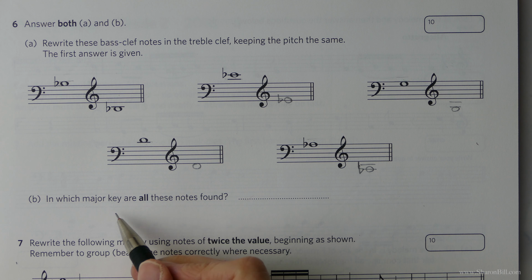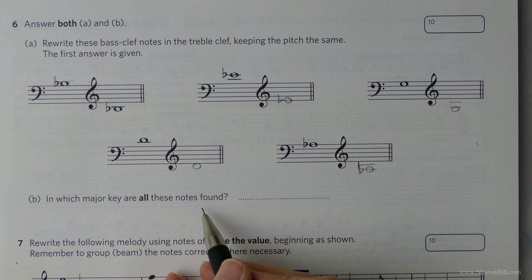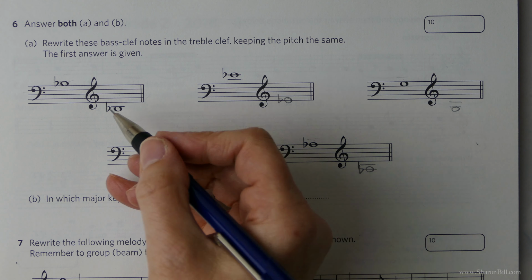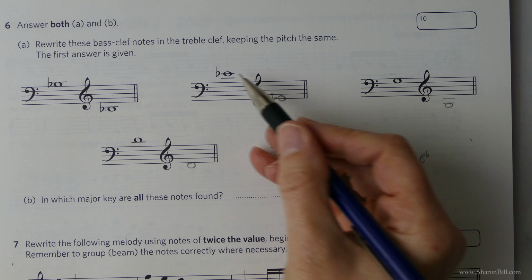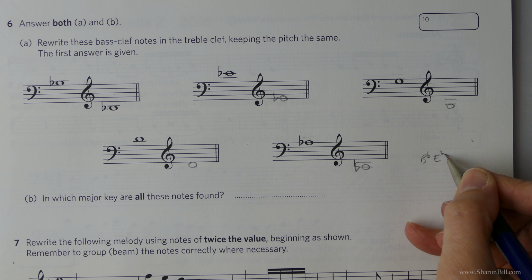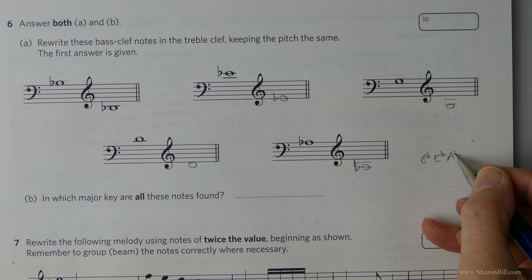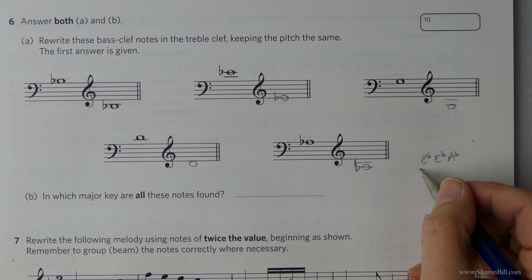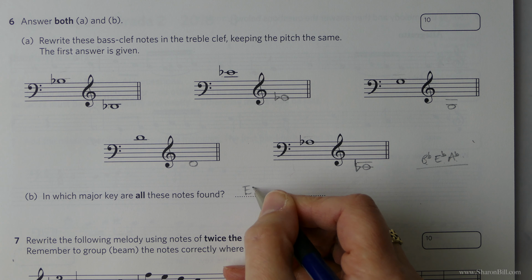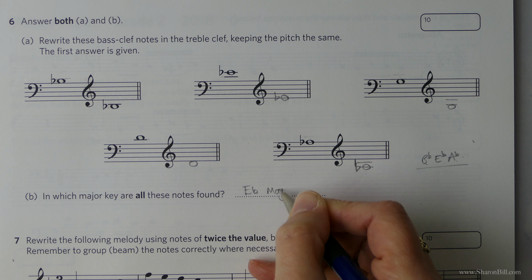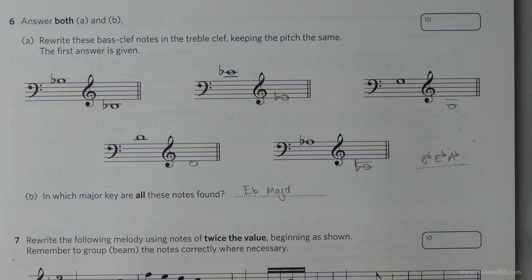Now then, we're asked in which major key are all of these notes found. So let's see what clues we've got. We've got a B flat, we've got an E flat, and we've got an A flat, and that tells us we're in the key of E flat major, because E flat major has B flats, E flats and A flats. So there we go, E flat major. Next question.